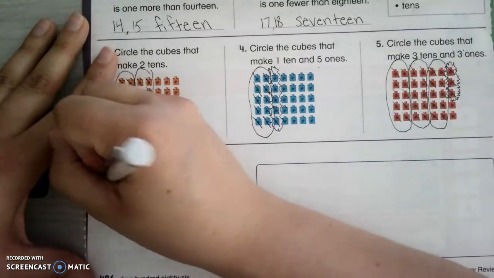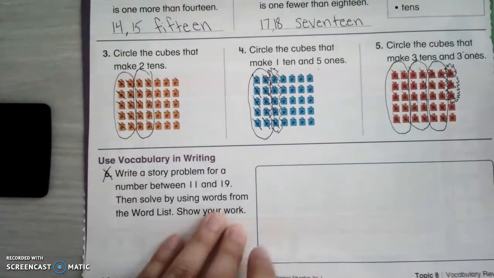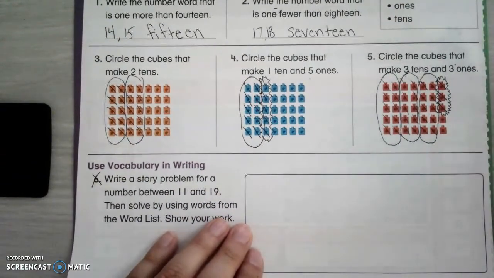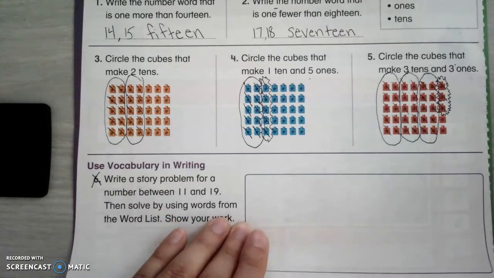All right, we're going to skip this one today. Cross number 6 out. And then if you need this page, still pause the video because I'm going to flip to the next page, okay?